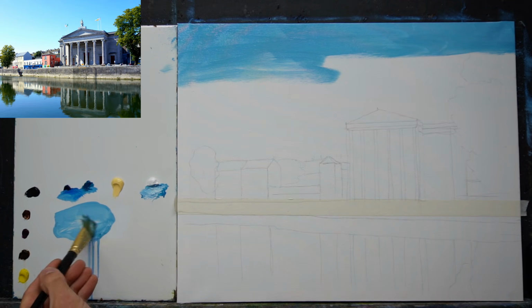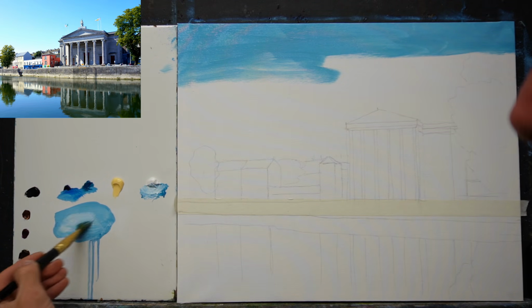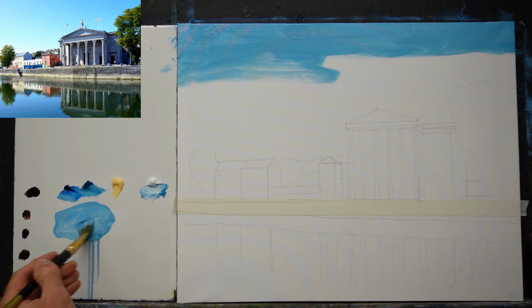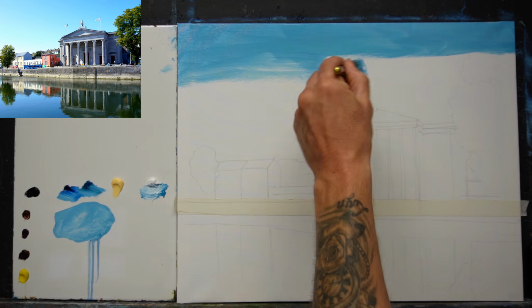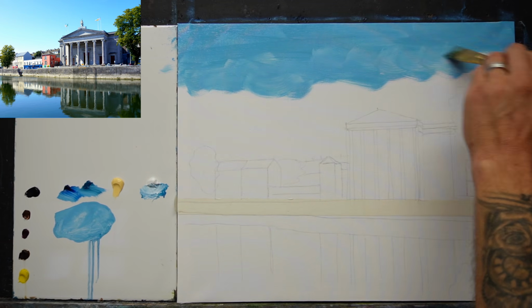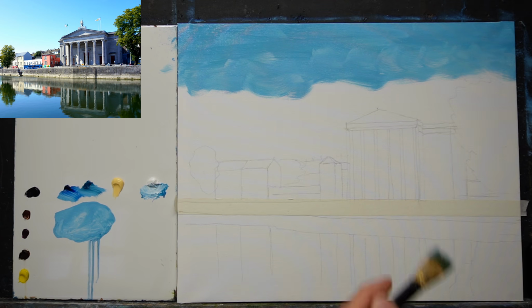But what I do is I add more white to it as I'm going. That thickens it up. So a bit more white. And as this comes down, it is going to start getting lighter and lighter. So now I have enough blue on there.